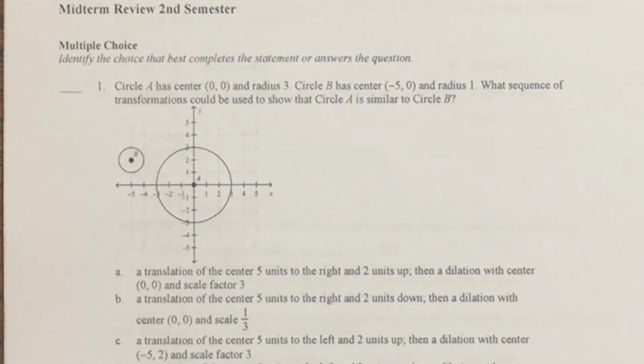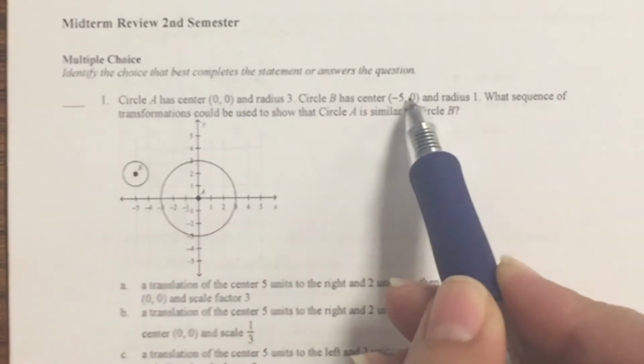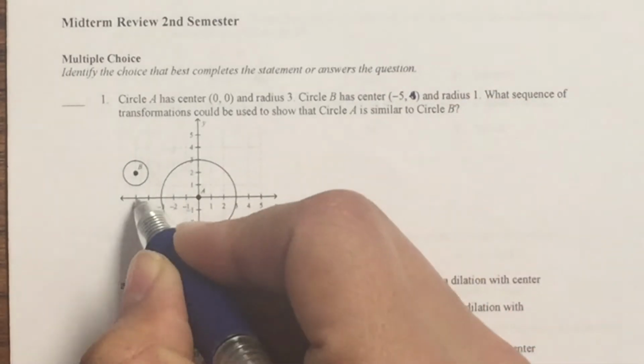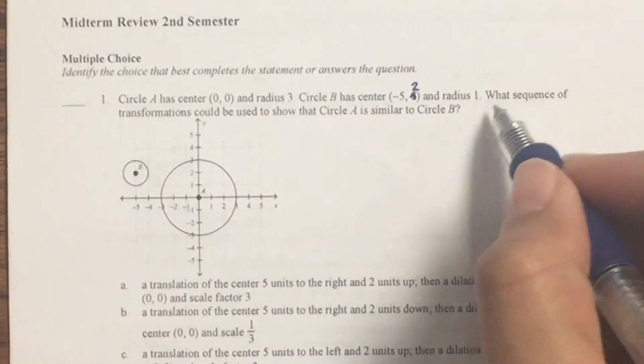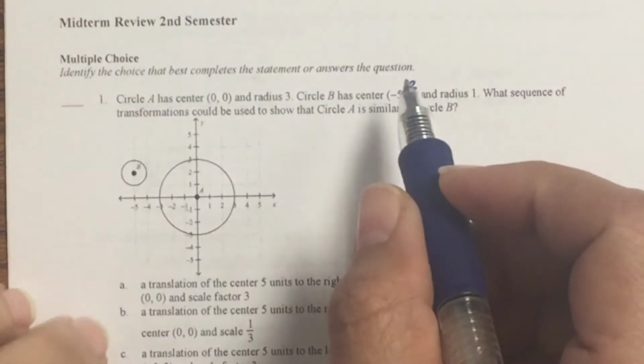All right, midterm review, second semester. Circle has a center of this and a radius of that, and the center of that. Okay, that's wrong. So it should be -5, 2, and a radius of 1. What sequence of transformations could be used to show that circle A is similar to B?